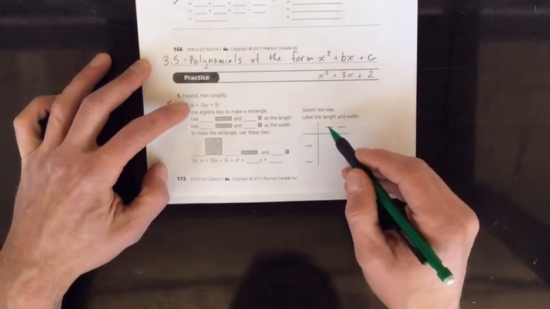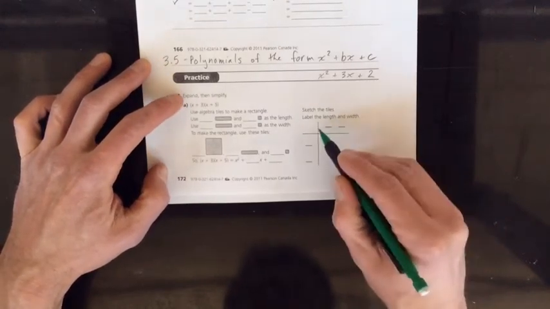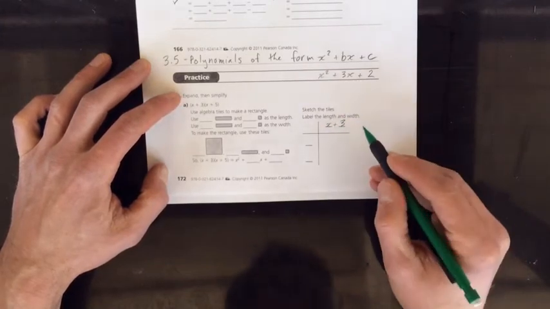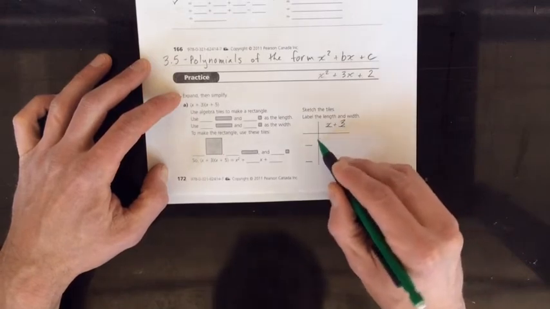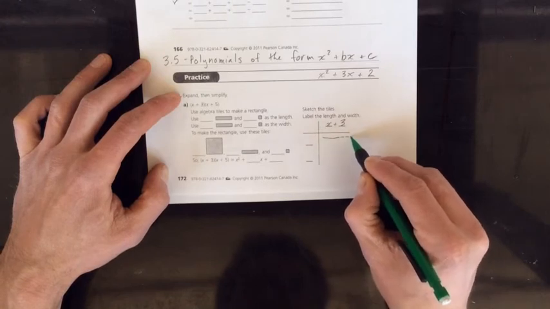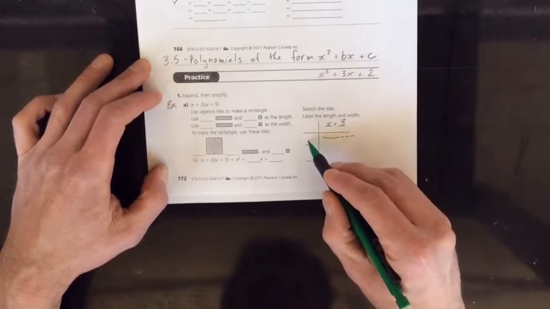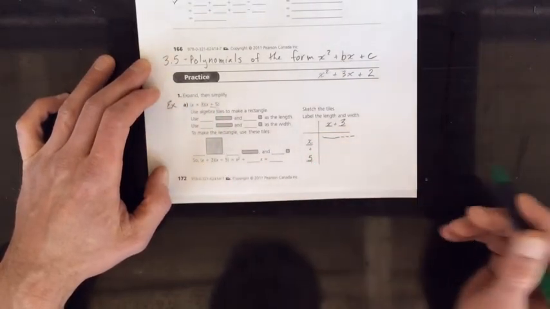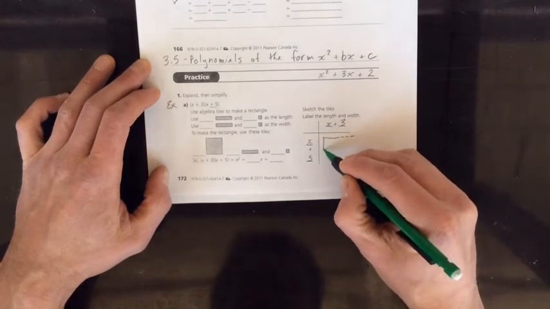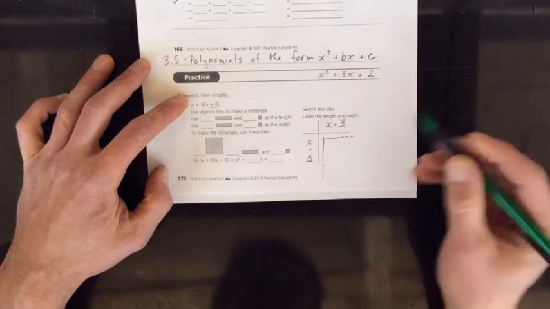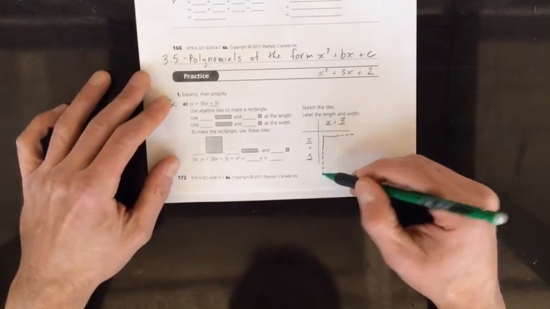So we'll think of x plus 3 as the length, and x plus 5 as the height.